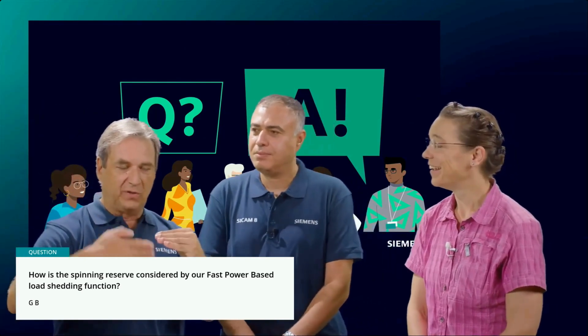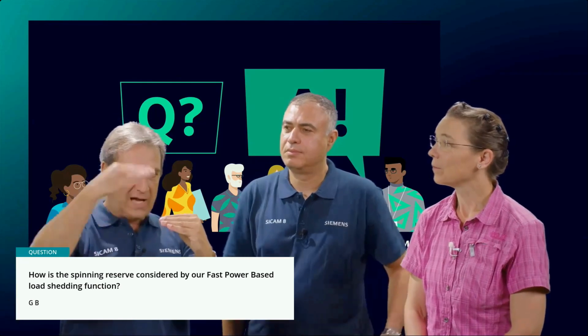And if the intention of this question was how this immediately available spinning reserve is considered, yes, of course we can do that. For instance, we can have a connection to the generation control system, which was already mentioned. If we have a connection to the governor, we can get this information from the governor. We can also get information from the customer about how fast the generator can reach a certain amount. And of course, this is considered in our load shedding system. But we have really a fantastic function.